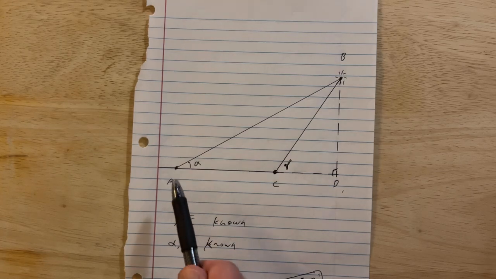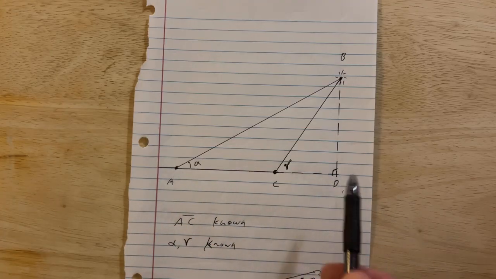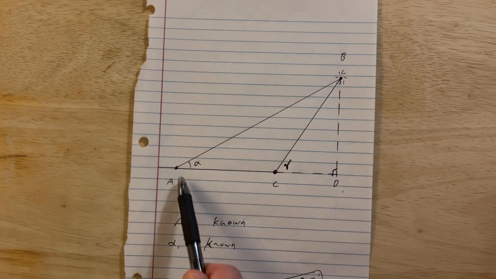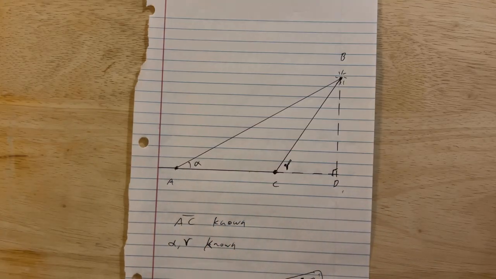So in this example here, line segment AD would be a straight line from your eye to the tower or the cliff face. So you add an additional 5 feet below that to account for the height from the ground up to your eyes.